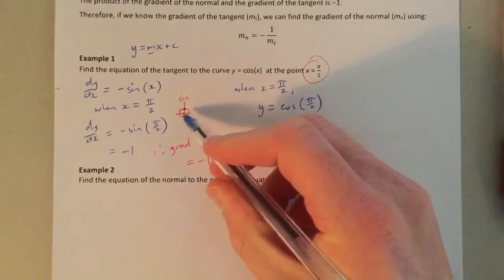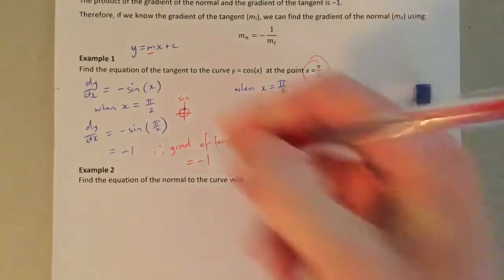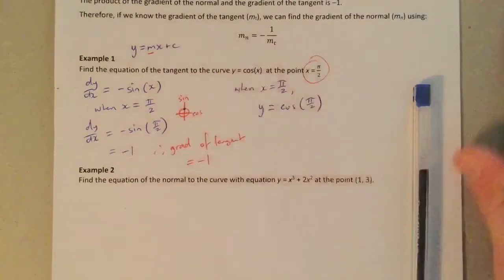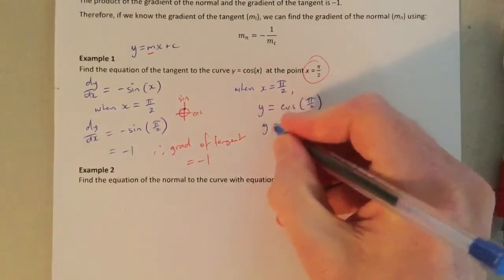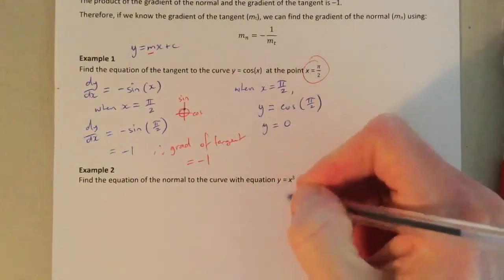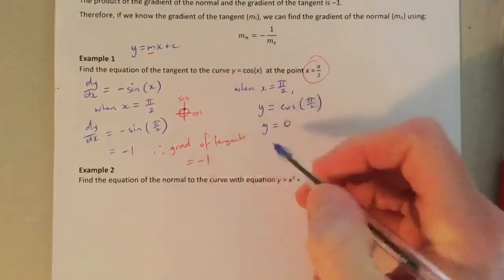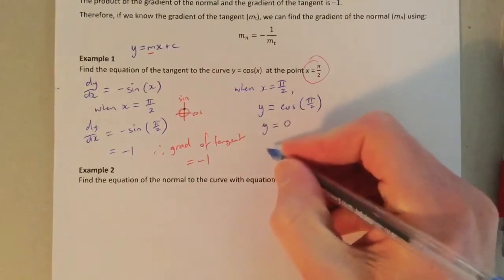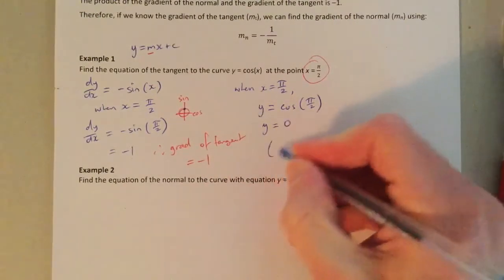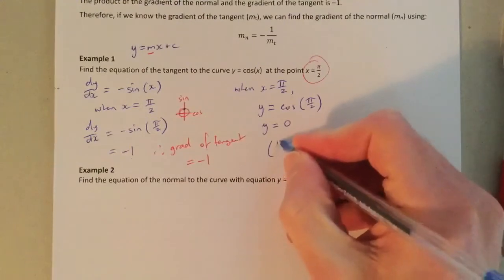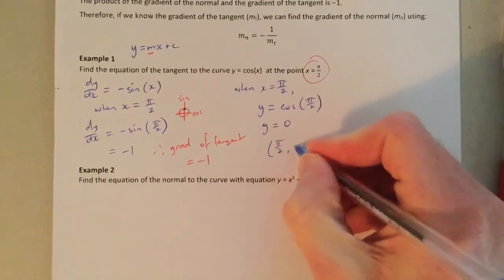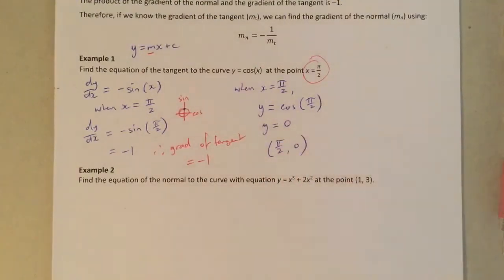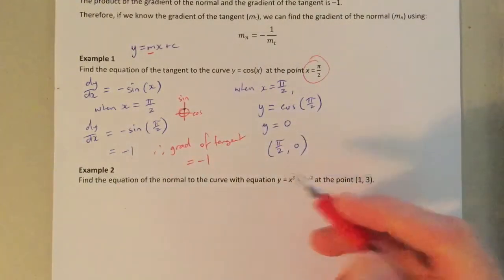And going back to our unit circle here, remembering that we read cosine from the x-axis, that value there is 0. So cos of pi on 2 is 0. And so that means that the graph goes through the point pi on 2, 0.